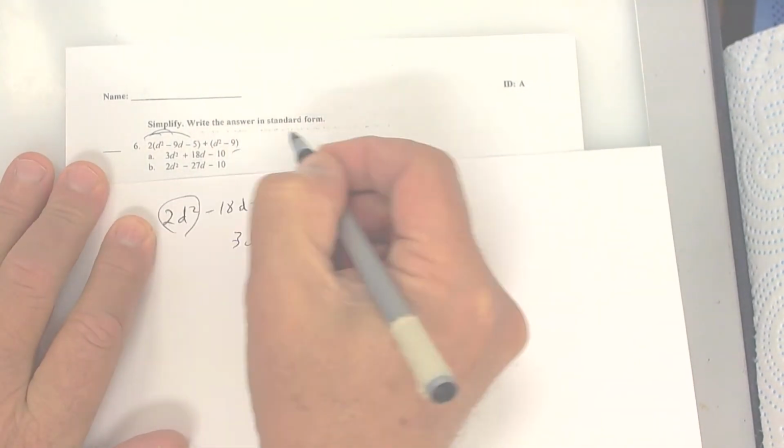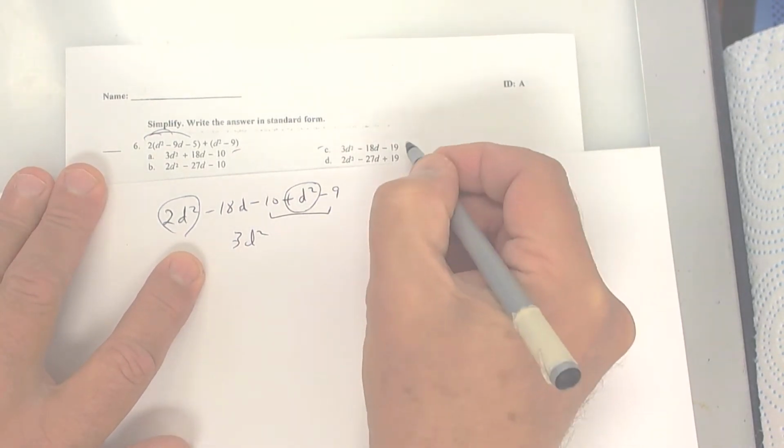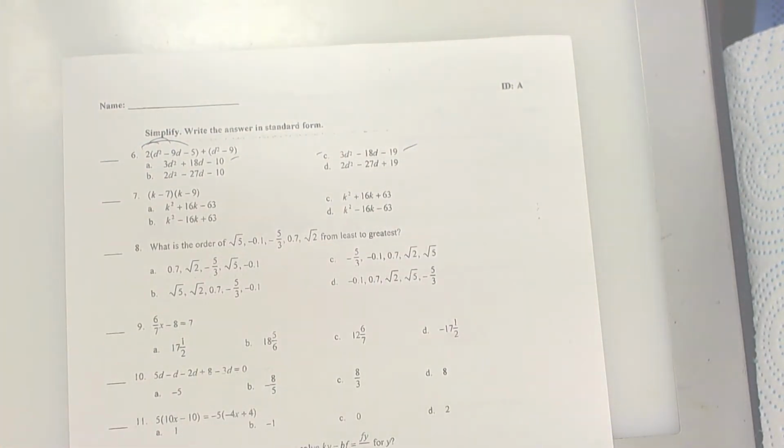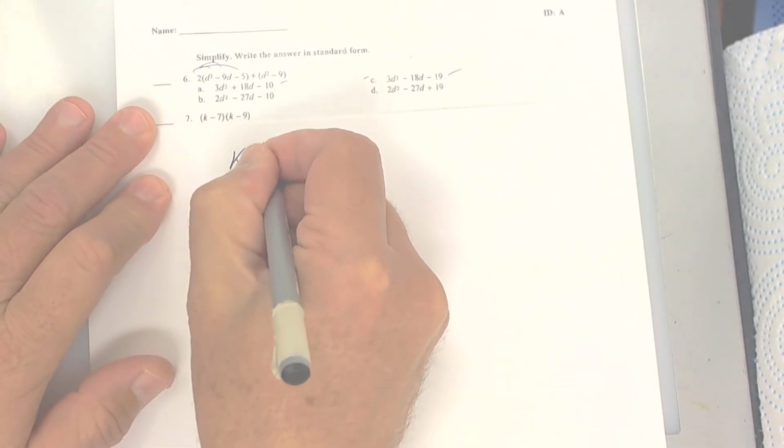So we know it's either this one or this one. And then 18d, they both have 18d. This gives me a negative 19. I'm going with that one. This one right here is FOIL. Now watch how I do FOIL.